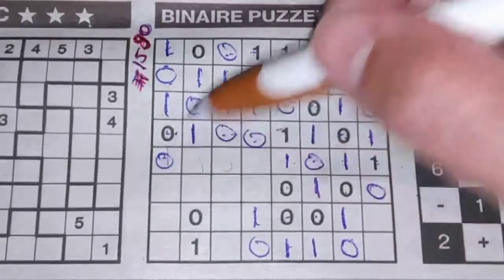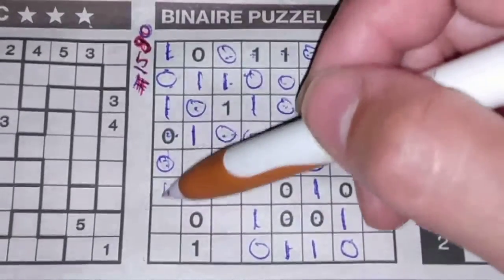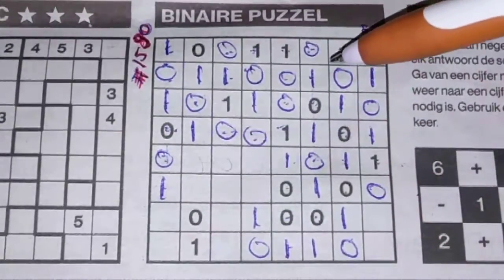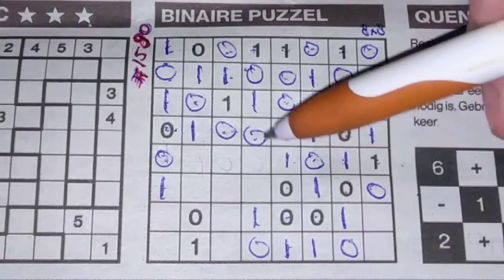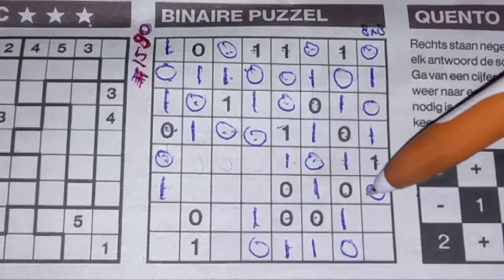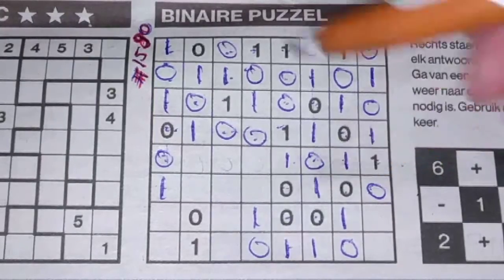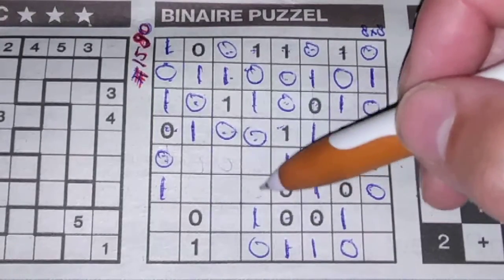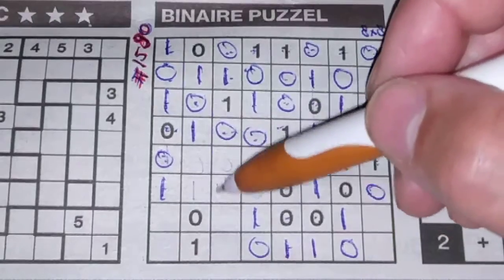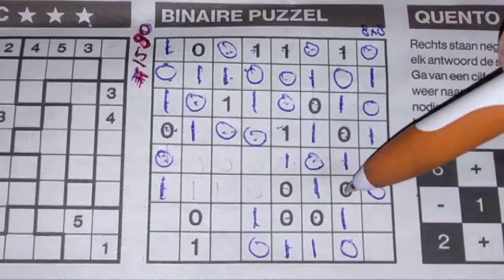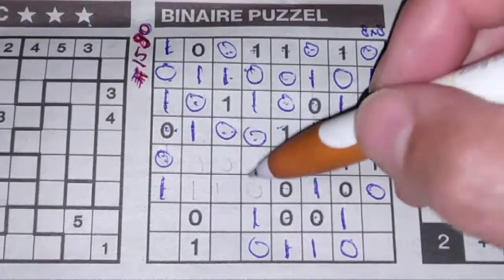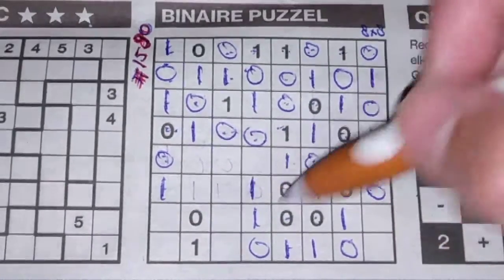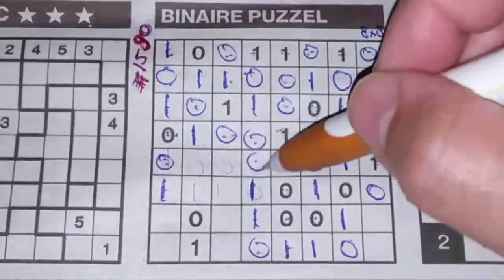This should be a 0. Double 0, here 1, there 1. Then we have here 3 0s. If I place number 4 here, then we have 3 1s in a row. Not allowed. One of the rules. So this cannot be a 0. This should be a 1. Double 1, here a 0, there a 0.